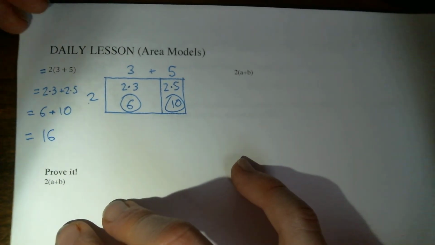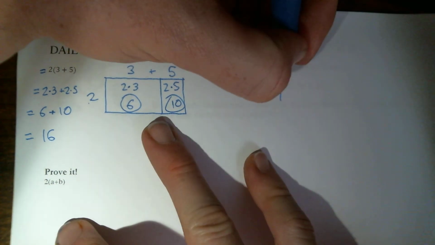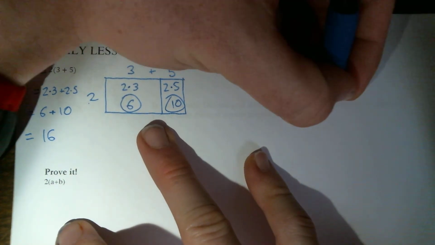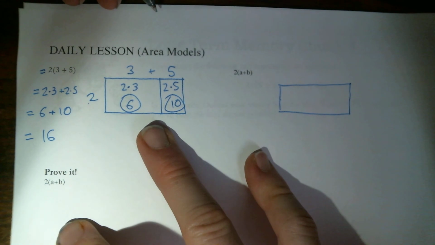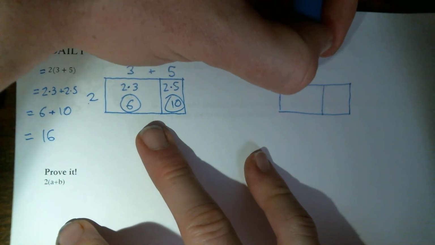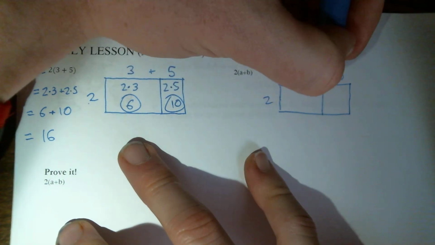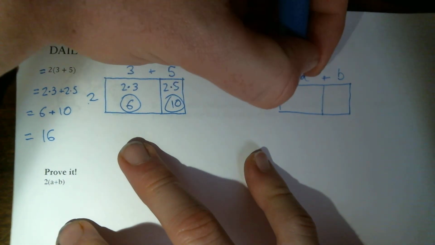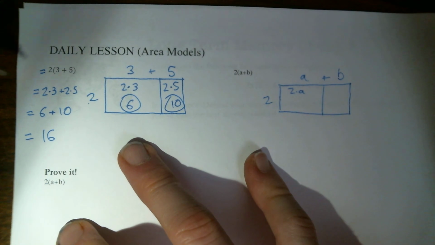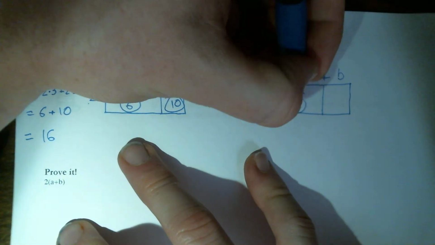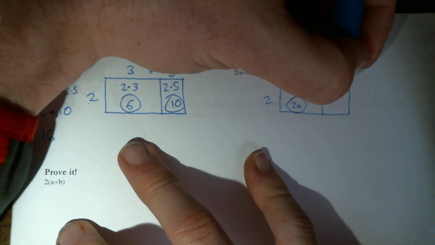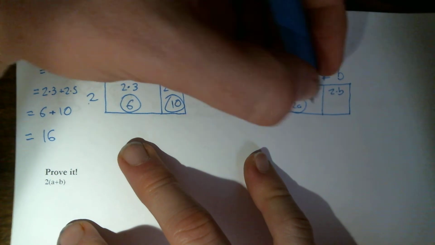Let's try to show the same thing with variables. So let's try this over here. So again, I'm going to draw my area model. And I know I have A and I have B. But I also have 2 times A plus B. So I have 2 A's, 2 B's. So what's 2 times A? Well, it's 2A. What's 2 times B? We're finding the area, so we multiply length times width. I get 2B.